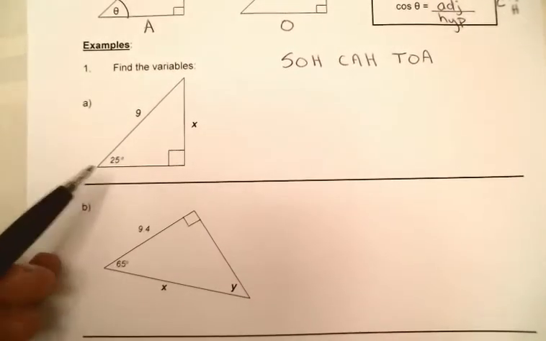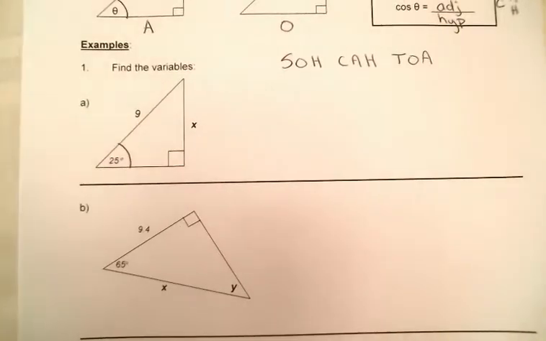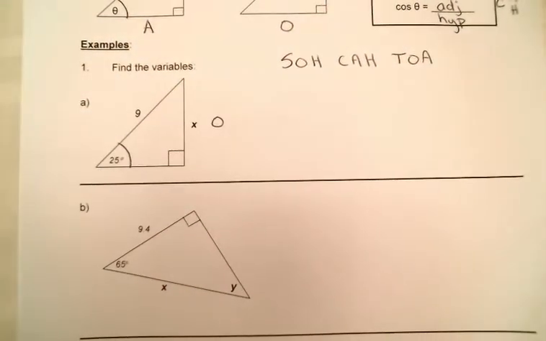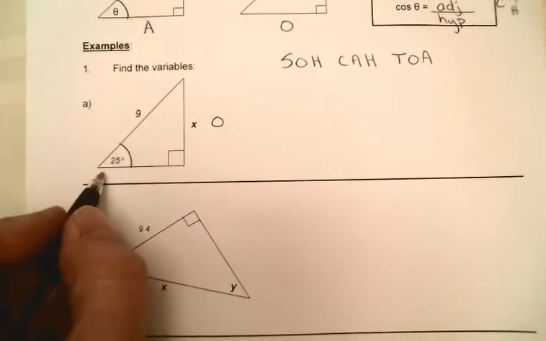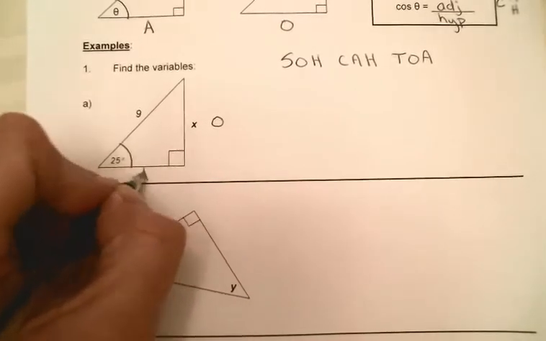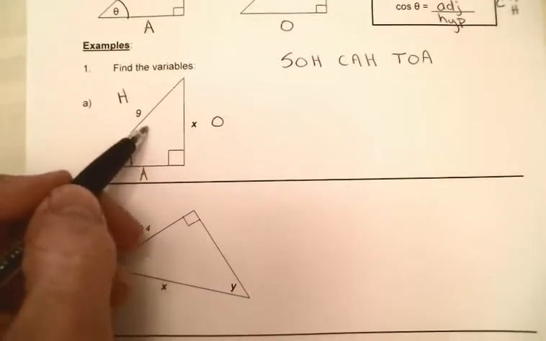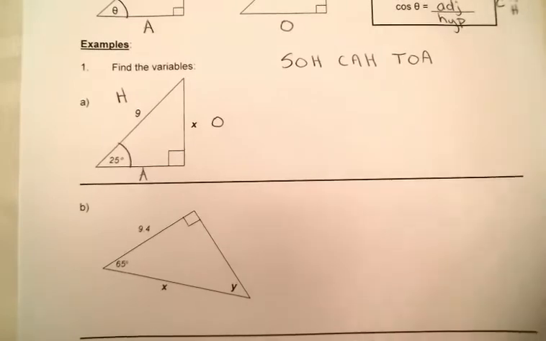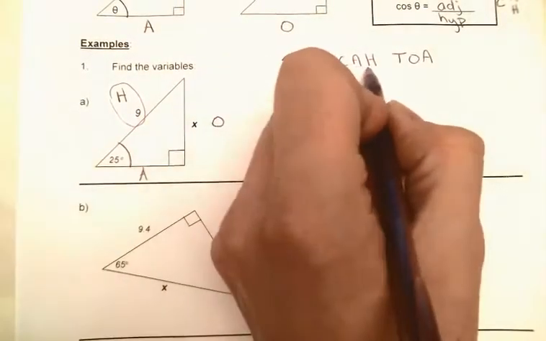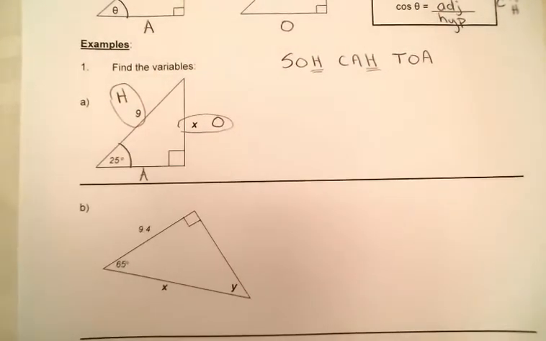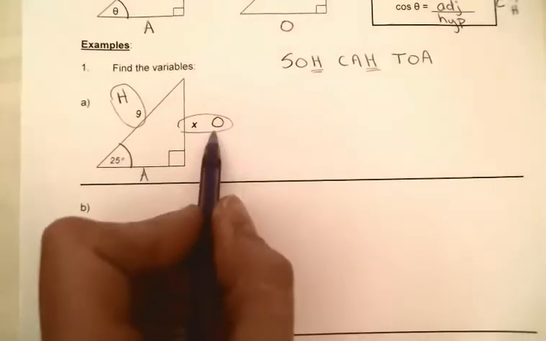So have a look at your diagram. The reference angle is known, it's 25 degrees. Opposite that is the unknown side x, so we write O for opposite. The adjacent has no information, and the hypotenuse is 9. Remember, the hypotenuse is that long side, and it's always across the 90-degree angle. So for this specific example, we know the hypotenuse, so let's go find that in SOHCAHTOA. I underline it. And we want to find the opposite, which is an unknown x. So let's look for O, opposite.